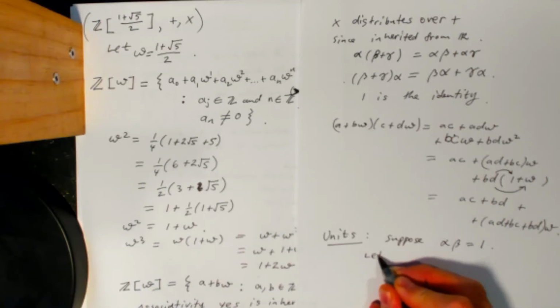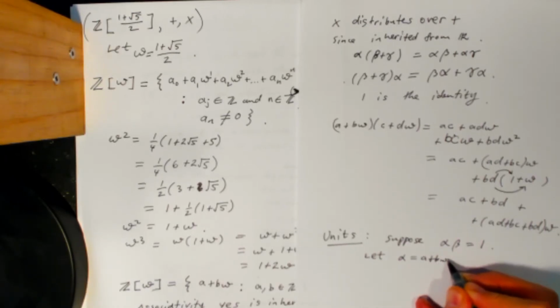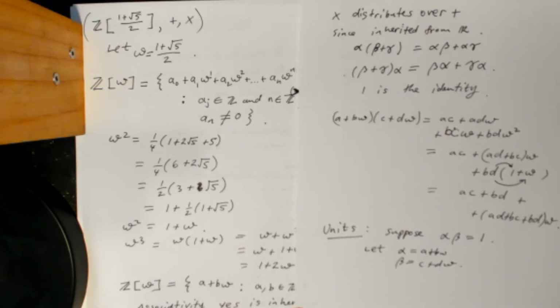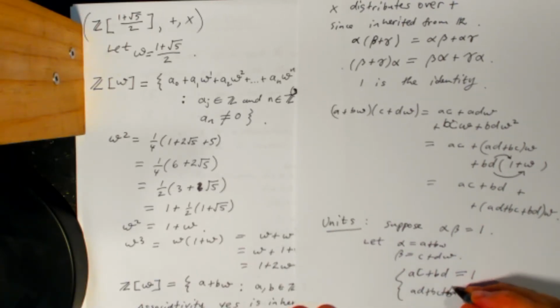Let alpha equal A plus B omega, and beta equal C plus D omega. Now if their product is equal to 1, then what we have is simultaneous equations. So we have AC plus BD is equal to 1, and we have AD plus BC plus BD is equal to 0. Hope that's visible enough there.